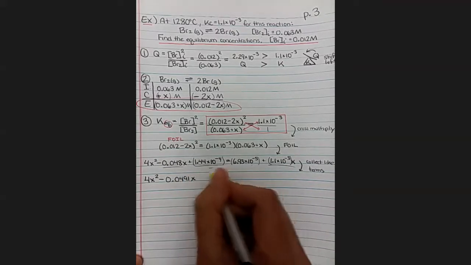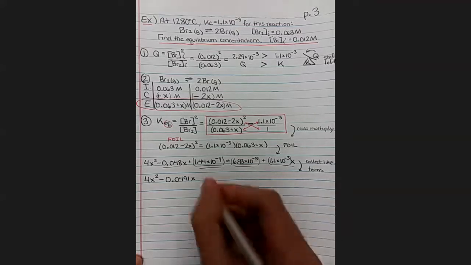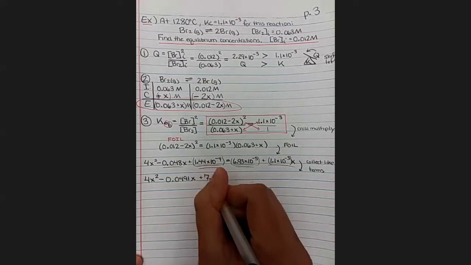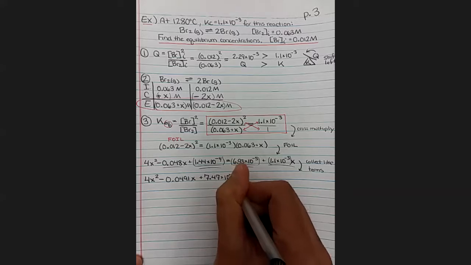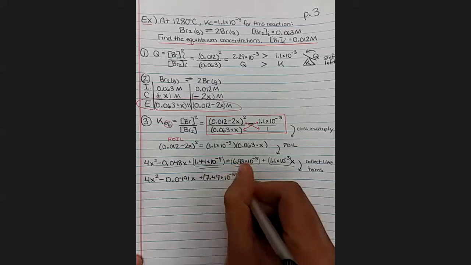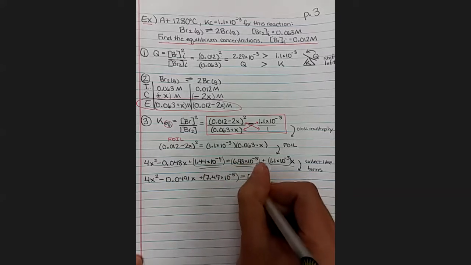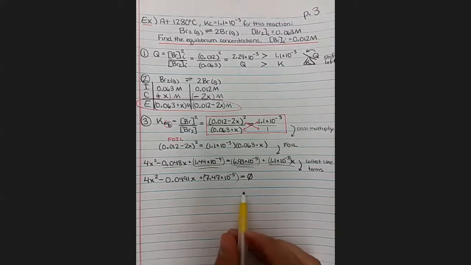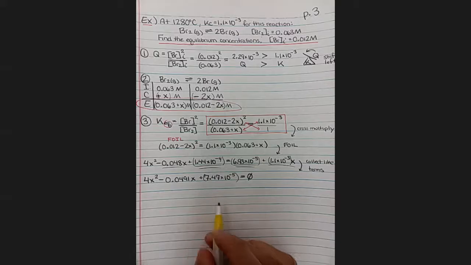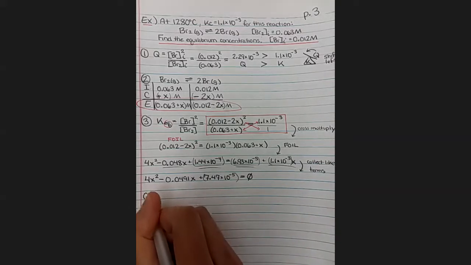And then there are 2 terms that don't have an x. We can bring those together, 7.47 times 10 to the negative fifth. And I move them all onto the left side so that the right side equals 0. And this is probably starting to look familiar to you. You've probably seen equations like this in high school, and you know what's coming.